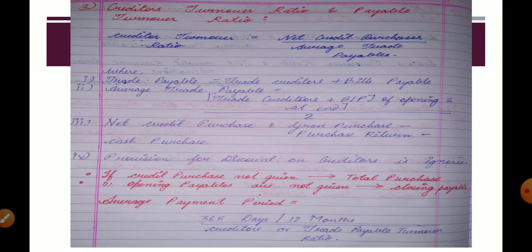Now, creditors turnover ratio. It is also called payable turnover ratio. This ratio is calculated for knowing the creditors' position in an organization, whether they are paying their credit on time or not.